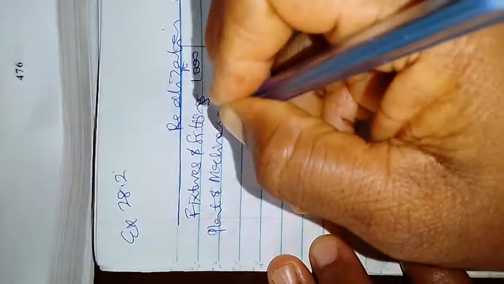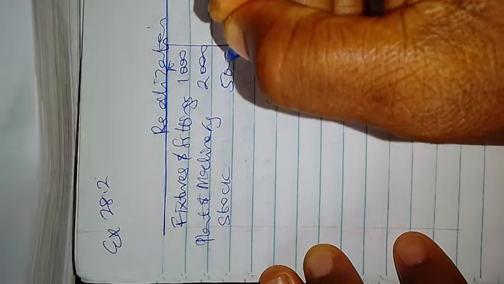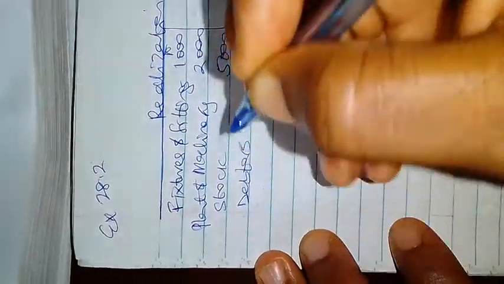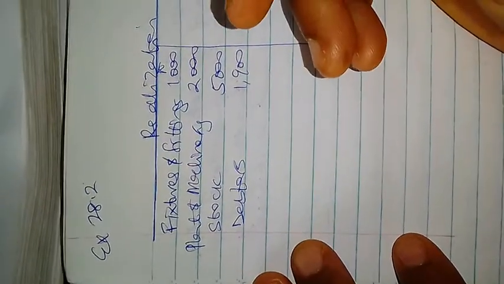We have plant and machinery, 2,000 naira. We have stock, 5,000 naira. There are debtors, 1,900 naira. Now, we go to step 2.